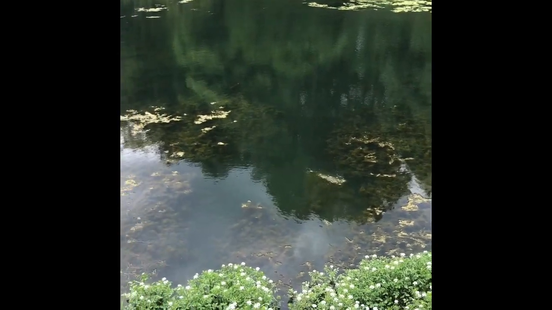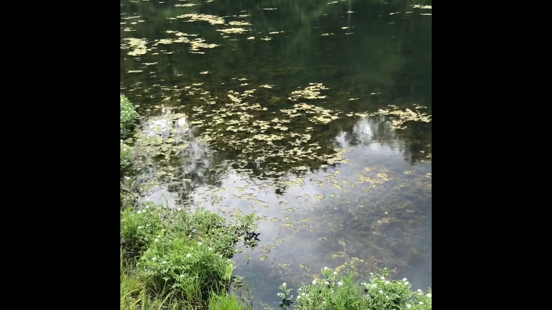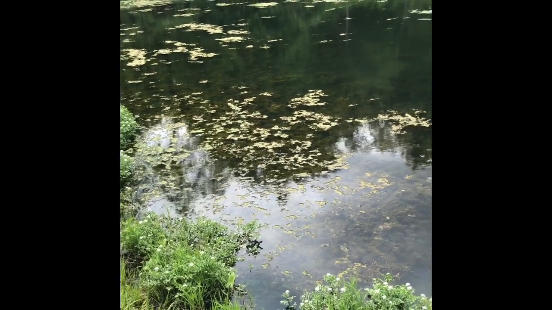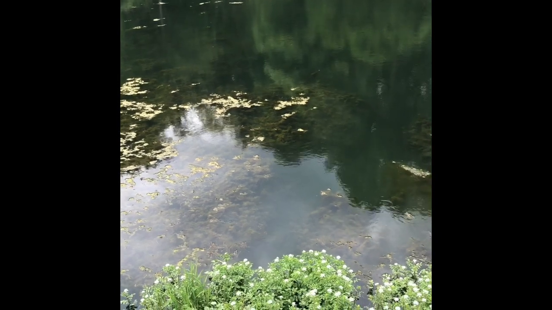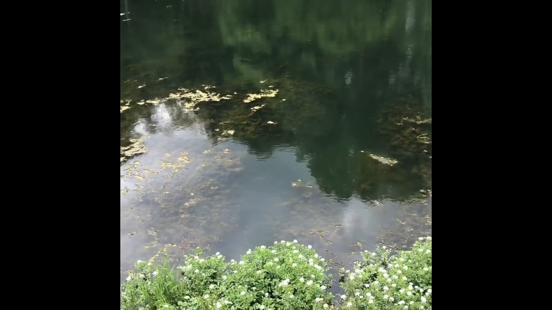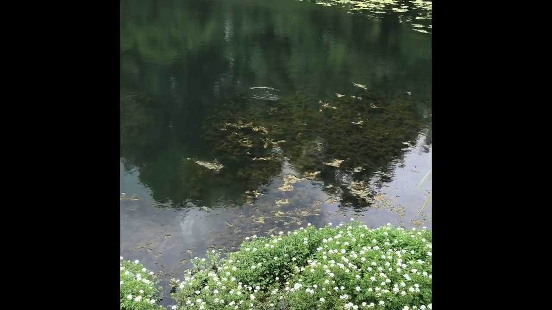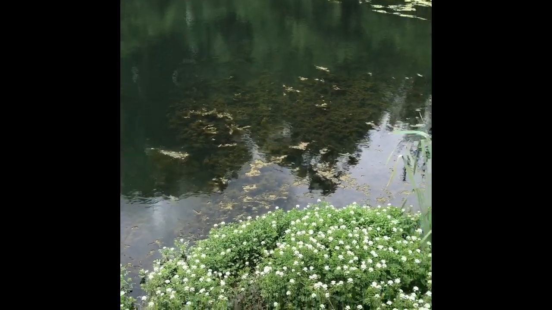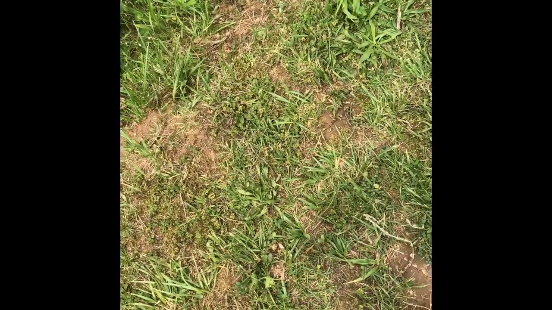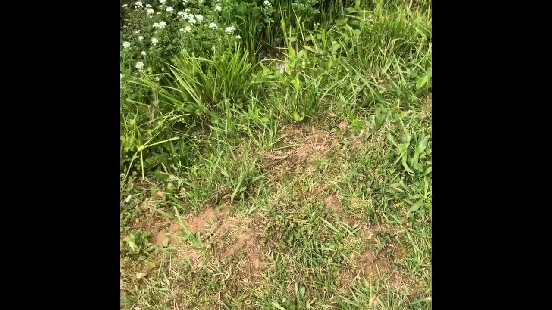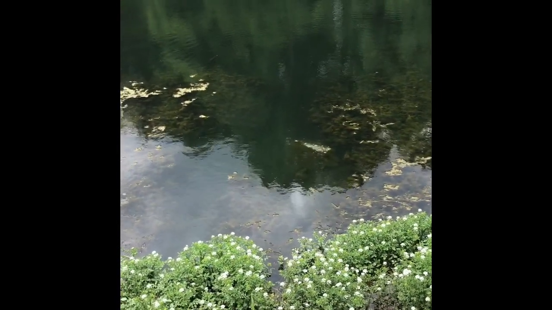Look closely. What do you see underneath the surface of the water? You see plants. These plants live underneath the water because they can't grow on land. They need more water to survive than, say, these plants or the grass under my feet. Let's take a walk down to the edge and see if we can spot any more wildlife.